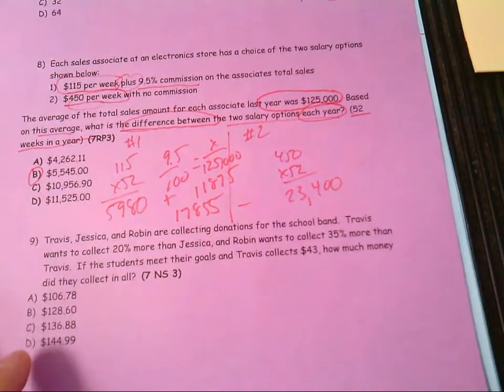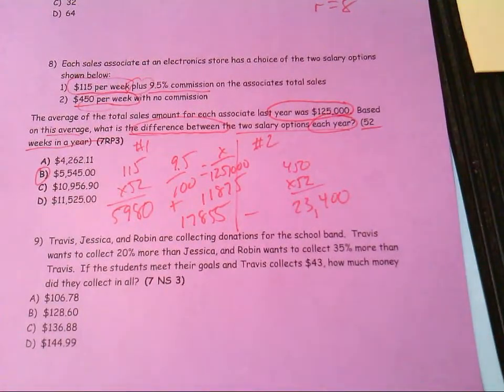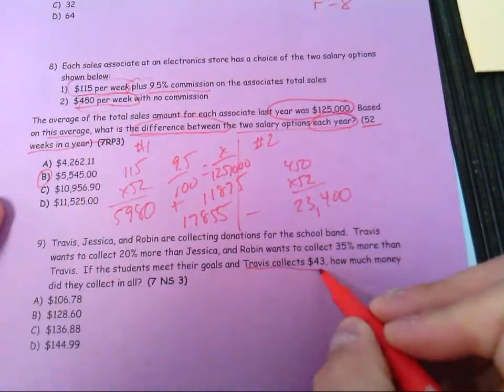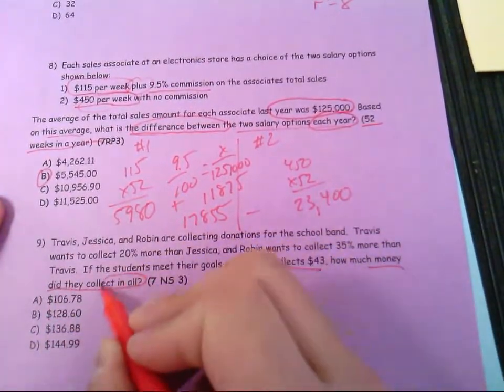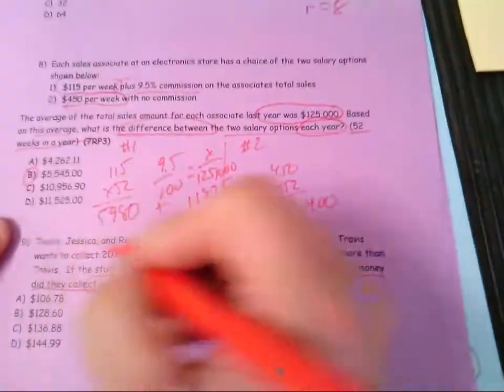Number 9 is probably the hardest of the percent problems that we could do. If the students meet their goals, Travis collects 43. How much money did they collect in all? So we know Travis collects 43, so we have to figure out what Jessica and Robin collect.